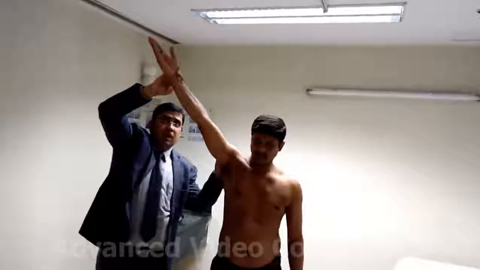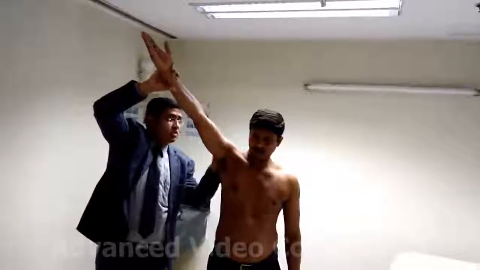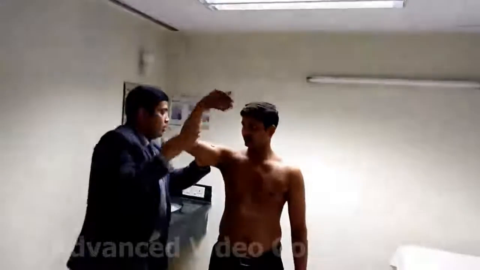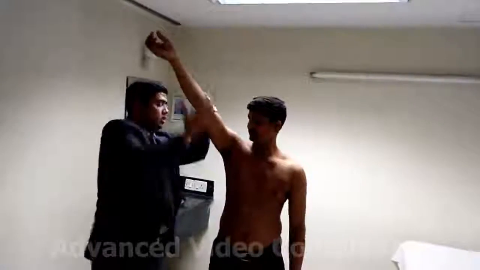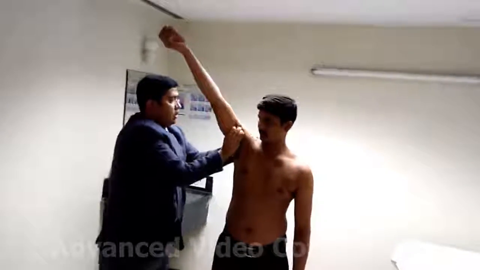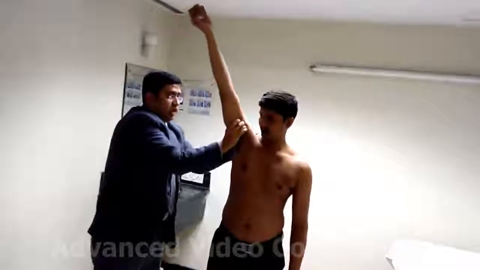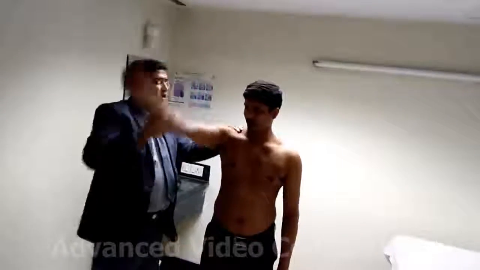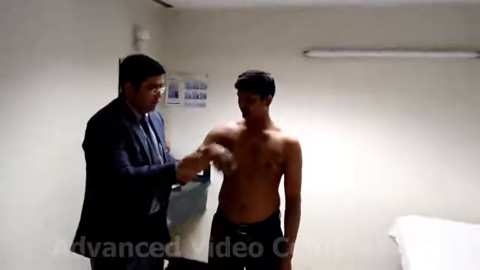He is elevating his arm and I am pushing this downward. There is no pain. And now I am pushing the shoulder to the subacromial structures. There is no pain. That means it is negative.